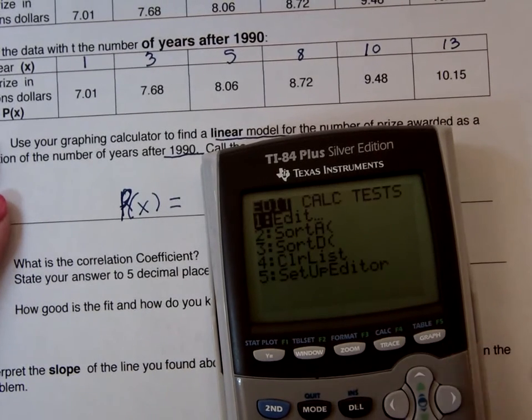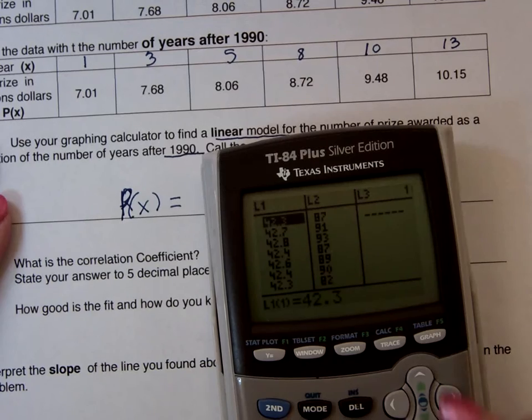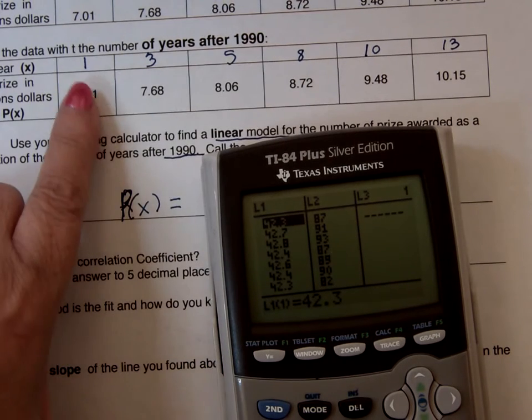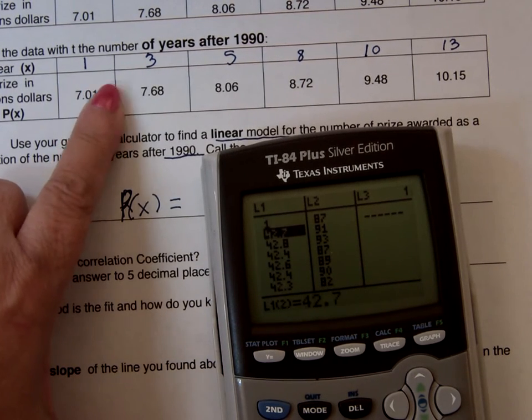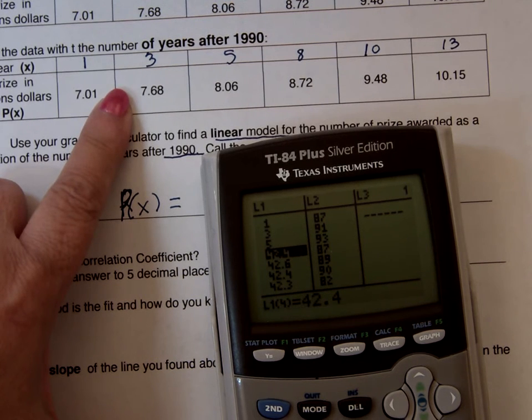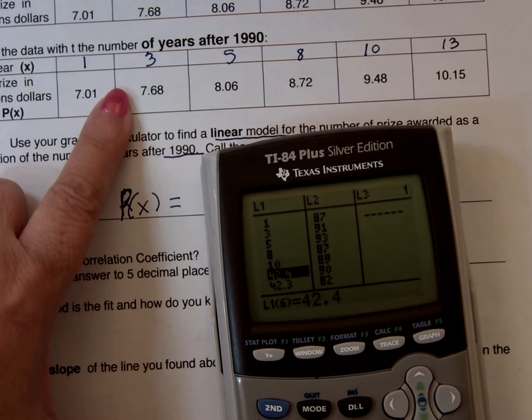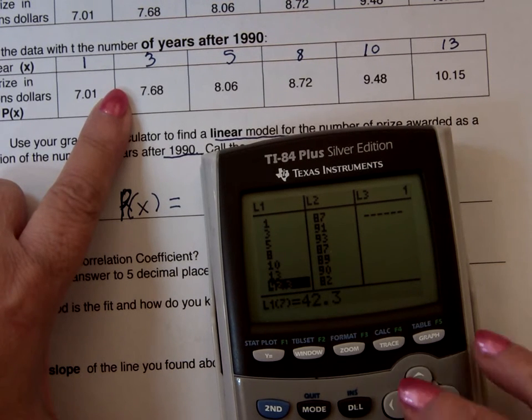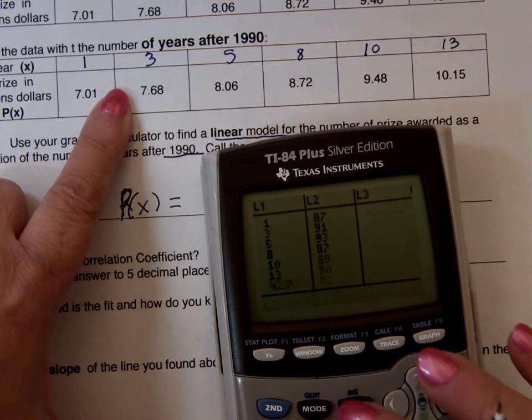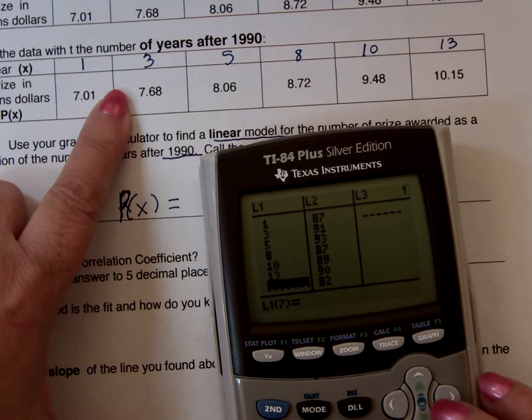We do stat, edit, and I've got data in there, so I'm just going to enter in over top of it. 1, 3, 5, 8, 10, 13. I've got leftover, so I'm just going to delete till I don't have anything to delete anymore.